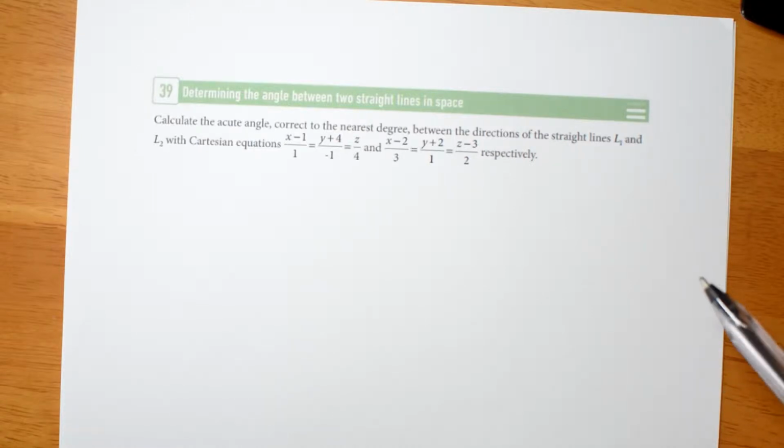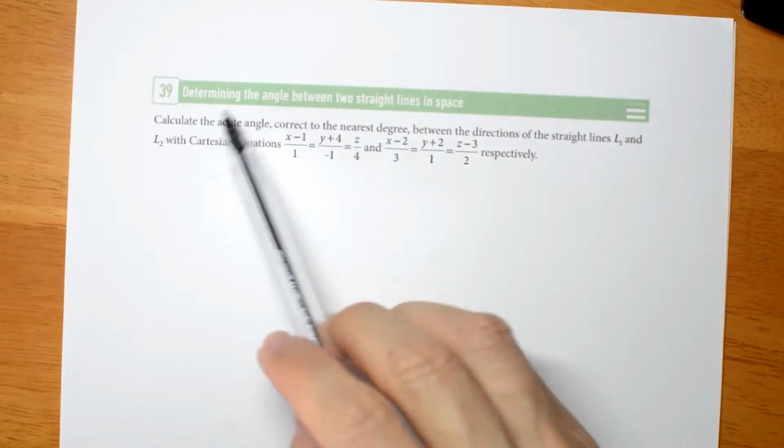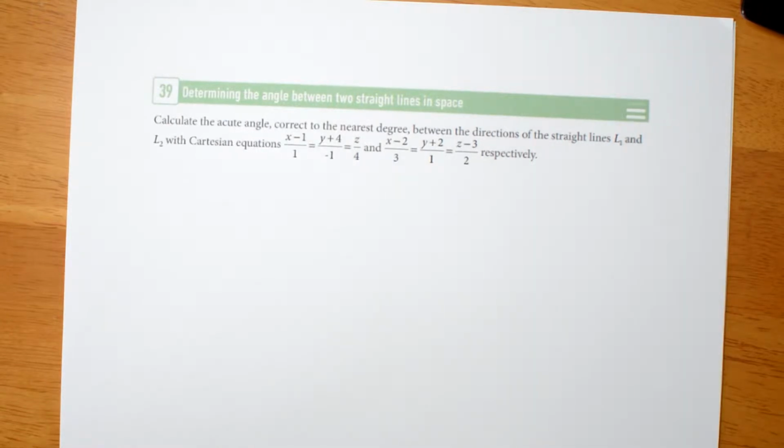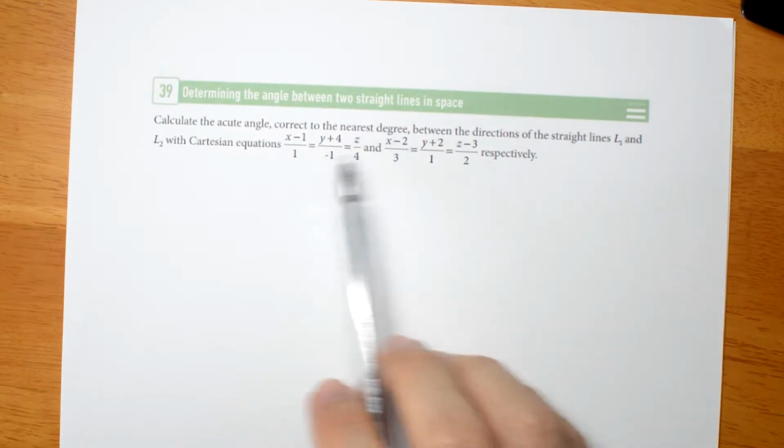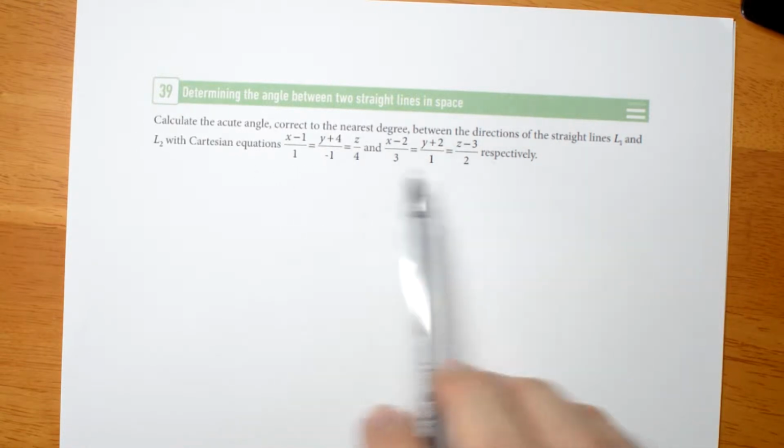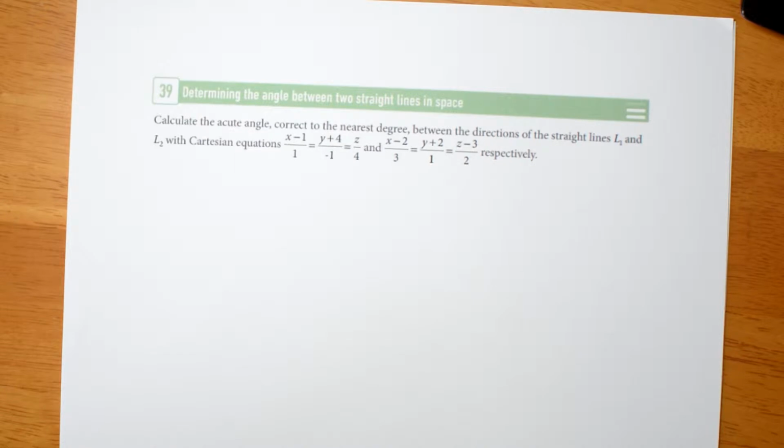Calculate the acute angle, and this time it specifically says it wants the acute angle, correct to the nearest degree, between the directions of these two straight lines given by these Cartesian equations. Well, we're going to use the dot product again, just in 3 dimensions.